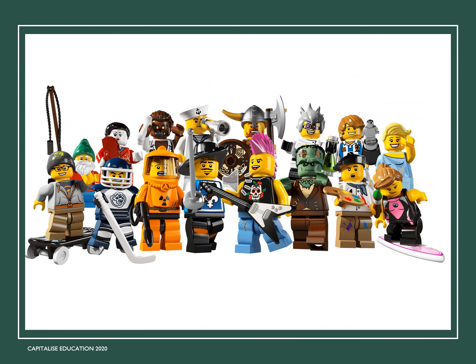I then assign a LEGO minifigure to each student in the classroom. They can choose their LEGO minifigure that best represents them. This is connecting to my student on the autism spectrum's restricted interest in LEGO.